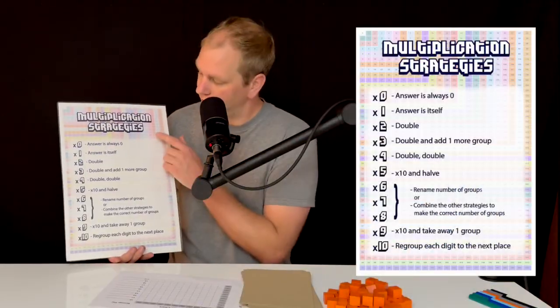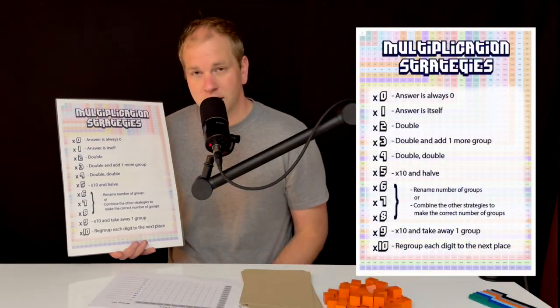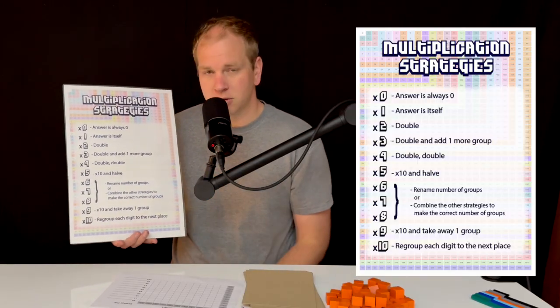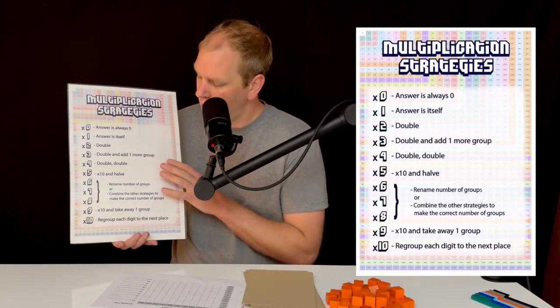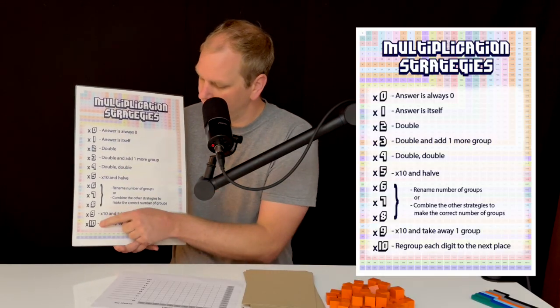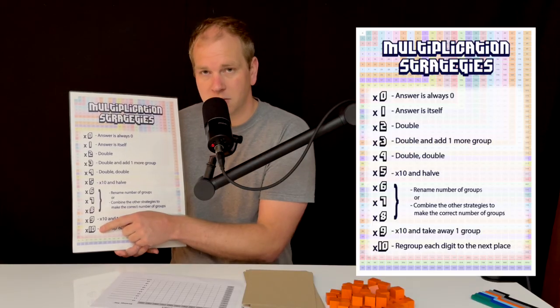This is day one of teaching all your multiplication strategies in just 5 days. And so I'd start by showing my students this multiplication strategies poster and saying, on this poster, I have a different strategy for each of our multiplication facts all the way up to times by 10.